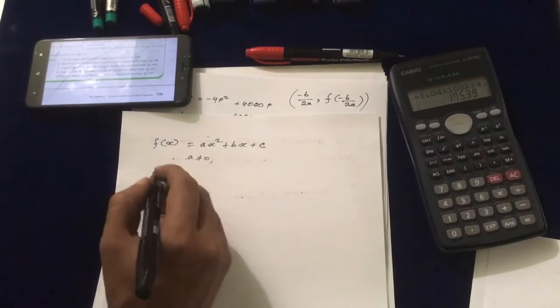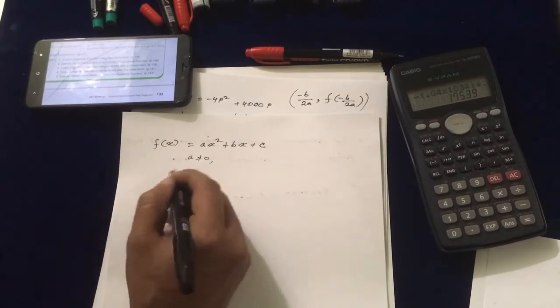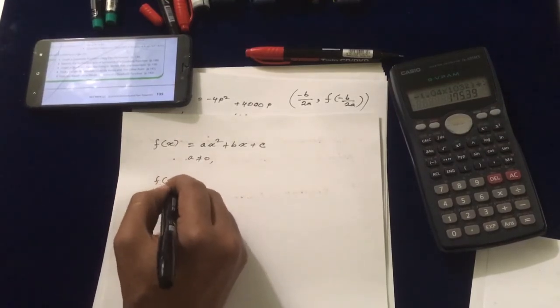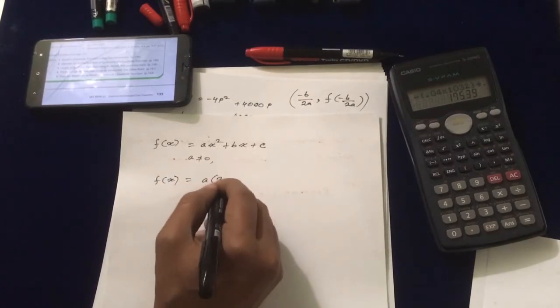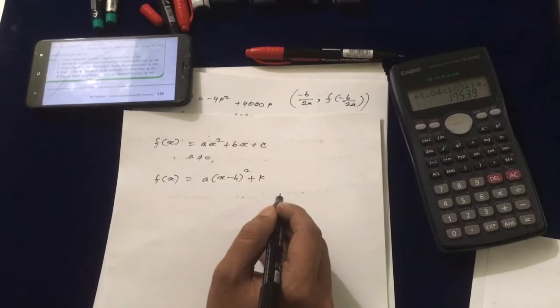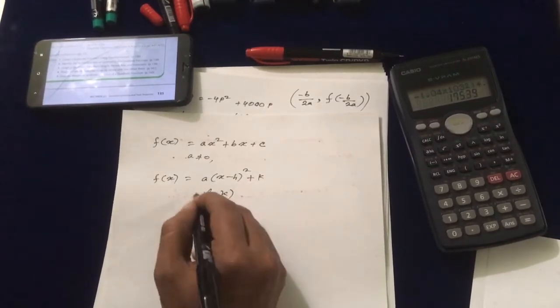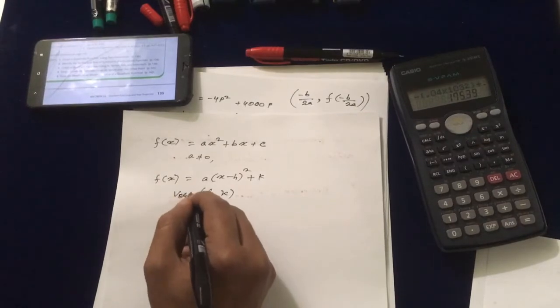There are some other forms also. Let's say if I write f(x) equals a into (x minus h) whole square plus k. This is called vertex form. Here the vertex is (h, k). This is the vertex.